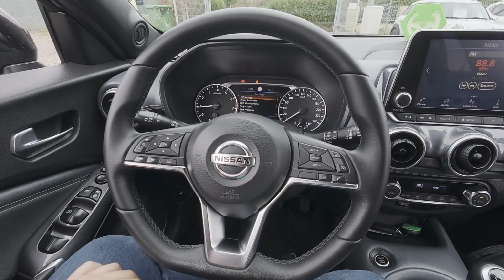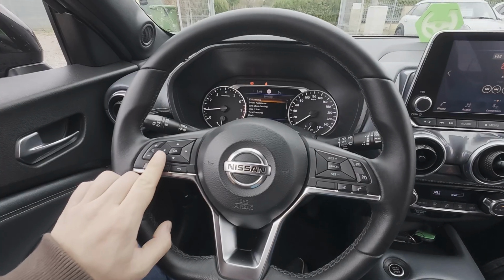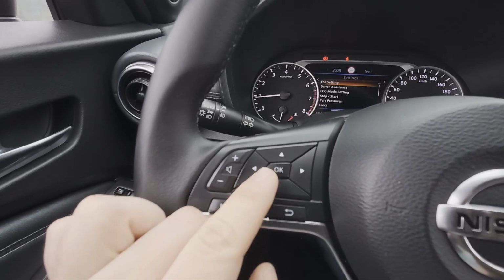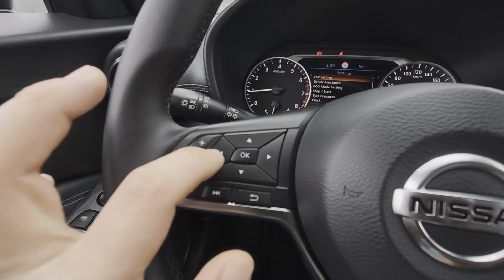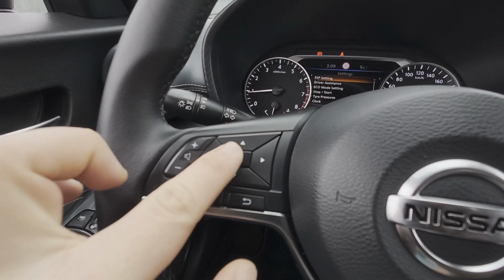In the beginning, take a look at the left side of the steering wheel. Right here we've got this panel. To navigate through instrument cluster display, we are going to use arrows buttons and back button and OK button.